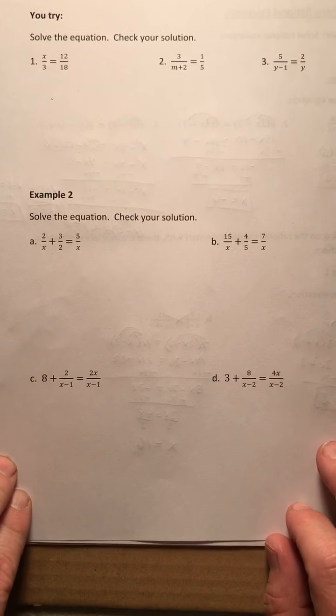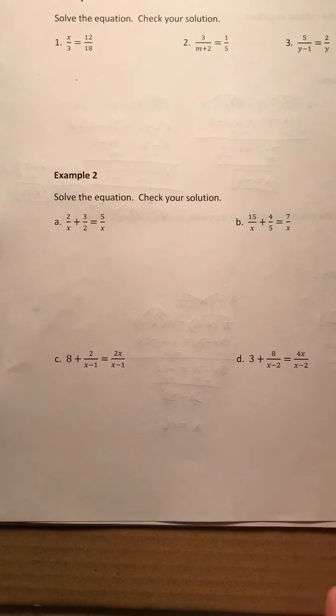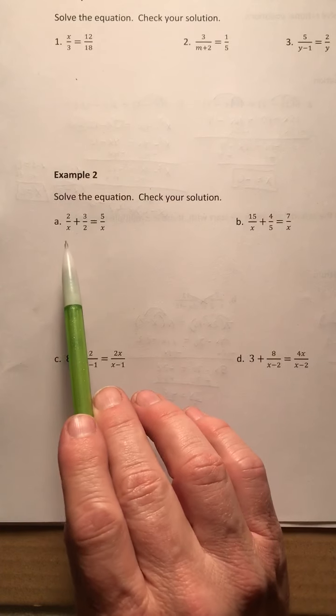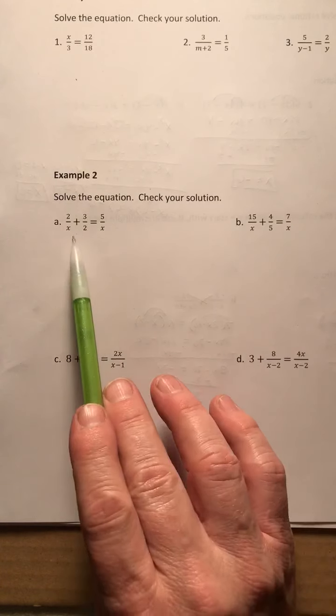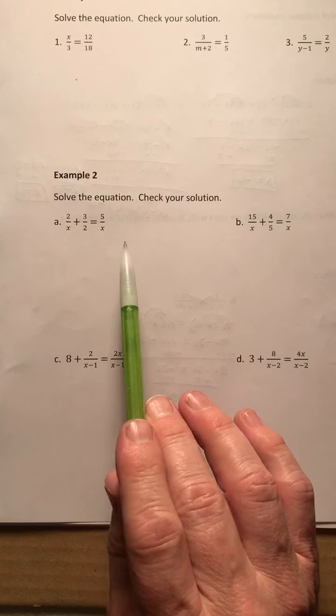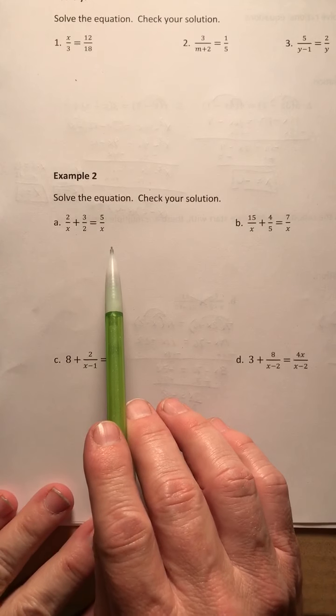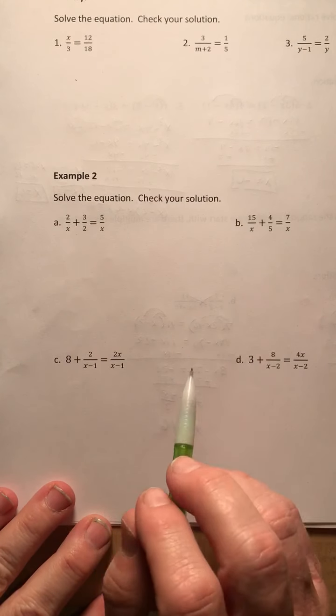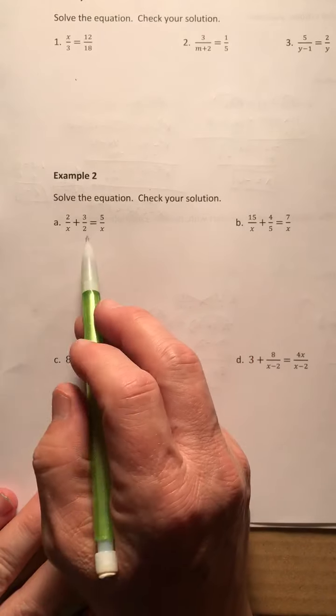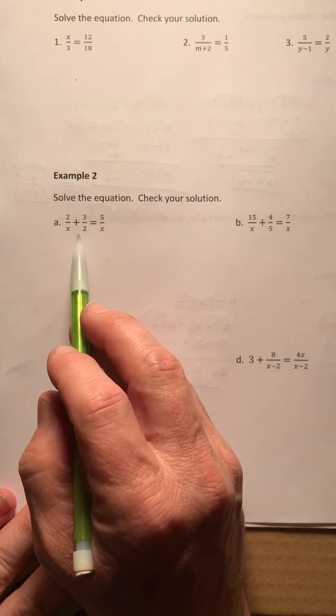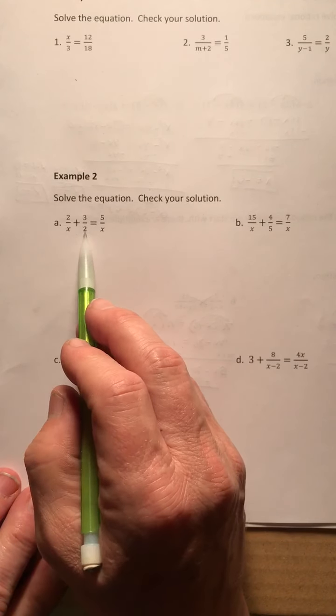So moving on to example 2. All right. Example 2. Now, we've worked with something like this before where we had fractions. And what we did before was we said if you multiply everything by the common denominator, it gets rid of the fractions. So you just have to be able to figure out what a common denominator is for this. Well, we have an x and we have a 2.